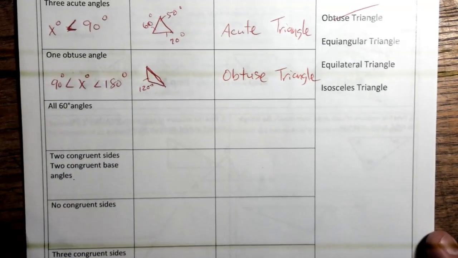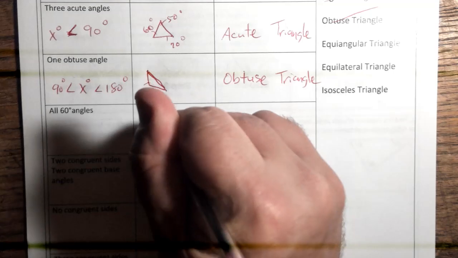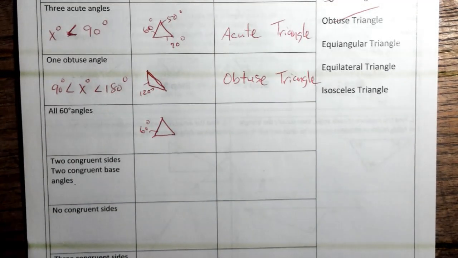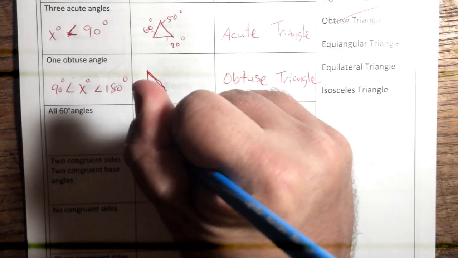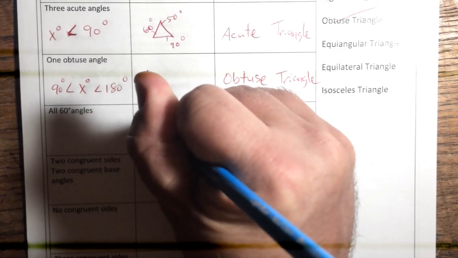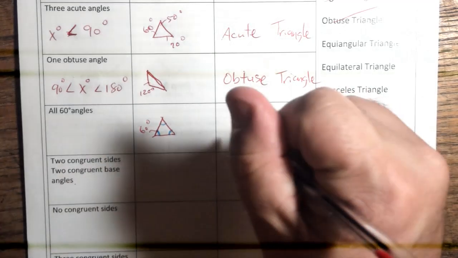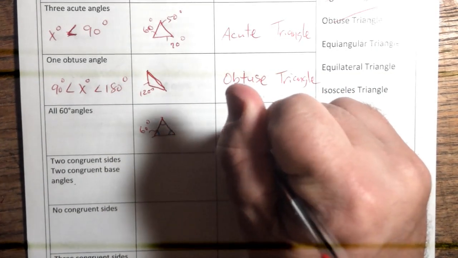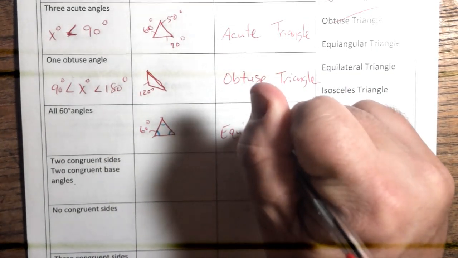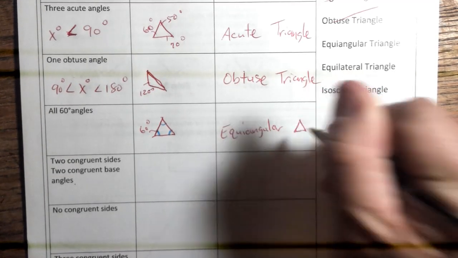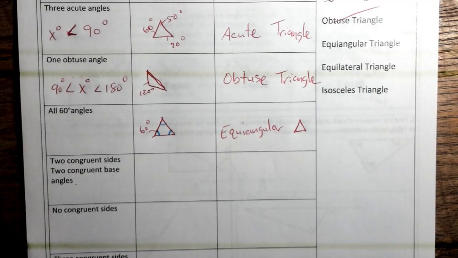Okay, all 60-degree angles. All 3 angles are congruent. And this is an equiangular triangle. Of course, let's just draw the symbol for triangle. Get in the habit of that.